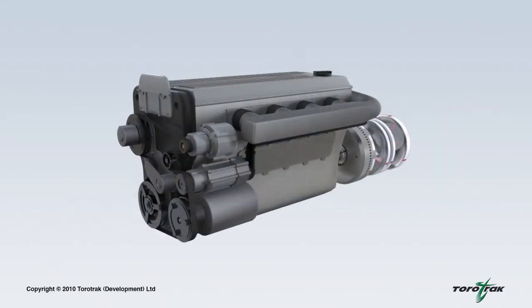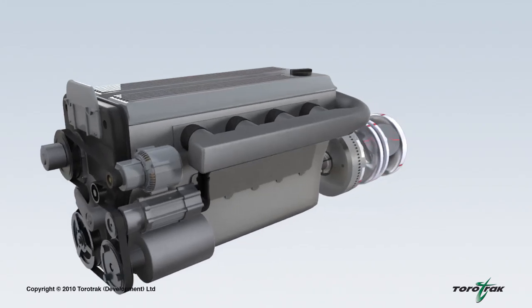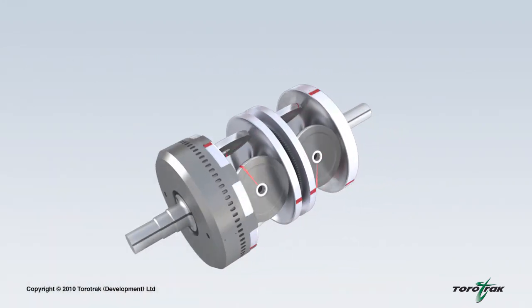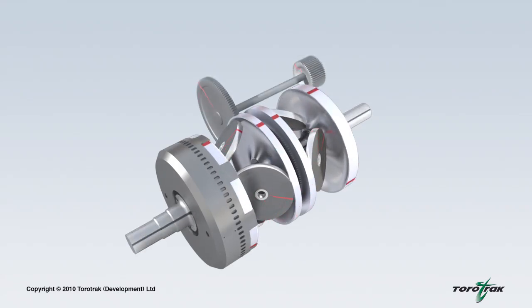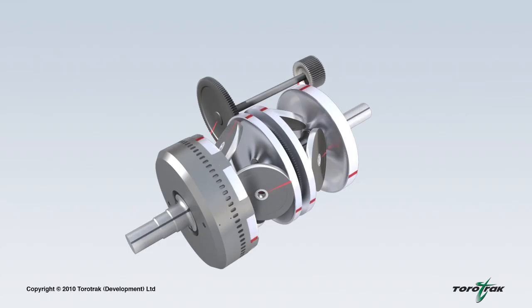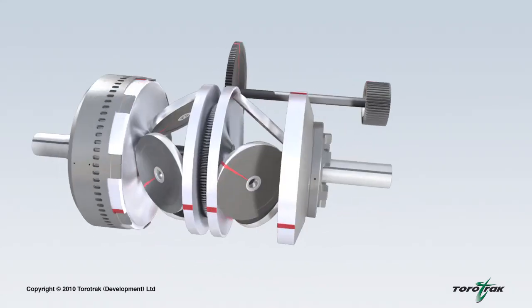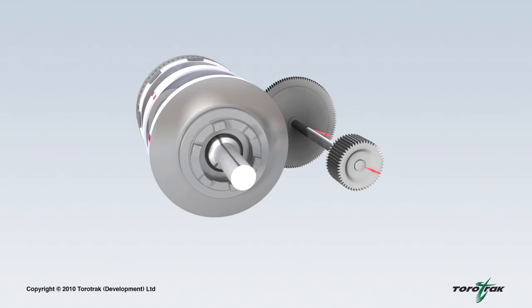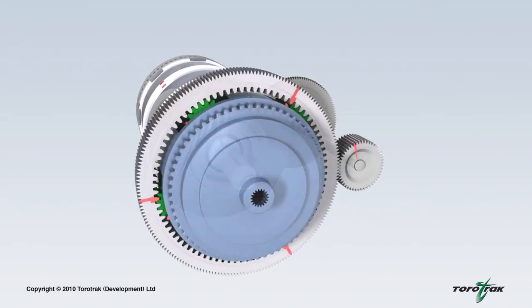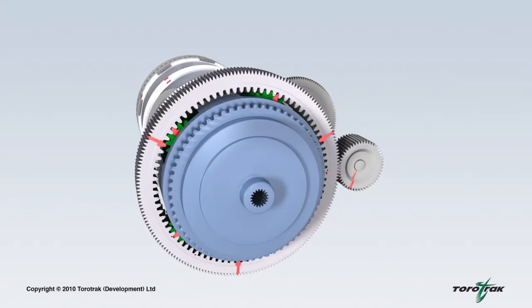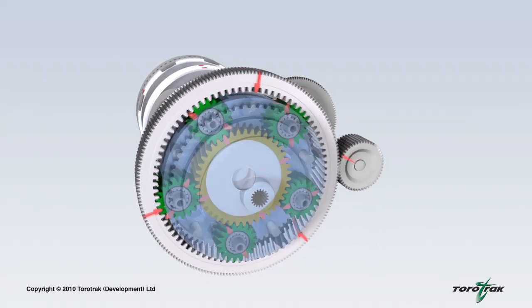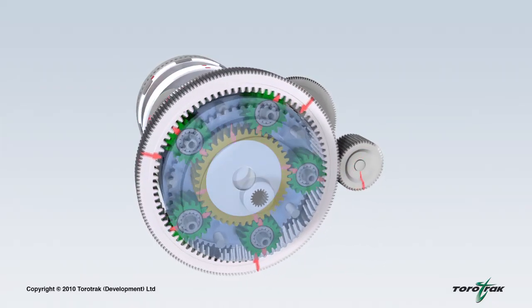In this example, the engine drives the variator main shaft and the input discs, as with a toroidal CVT. A lay shaft takes the drive from the variator output. A gear system is connected between the variator and the axle and road wheels. It provides the IVT functionality and is conventionally known as an epicyclic gear train.